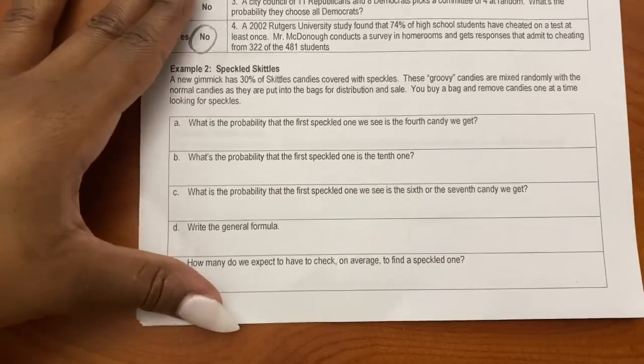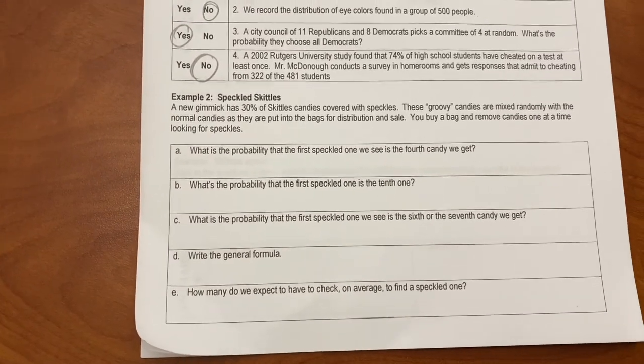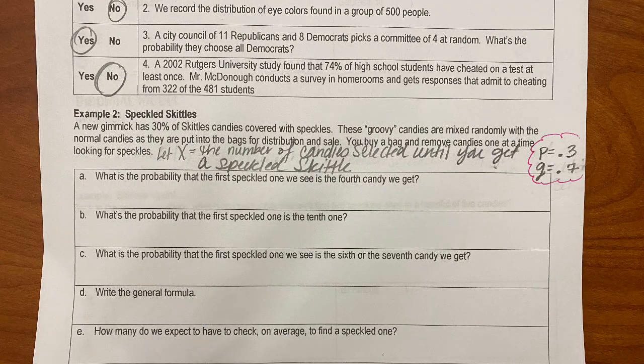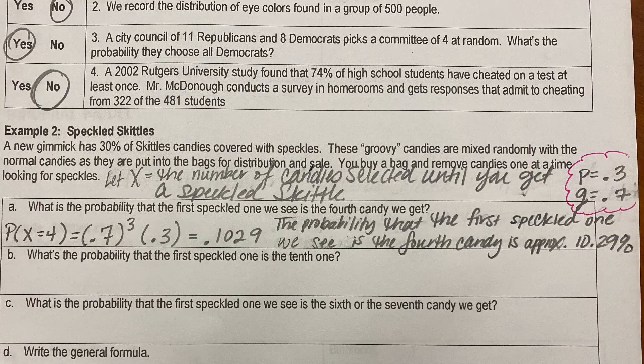All right, go ahead and read example number 2 and we'll prepare to discuss. So we wanted to choose a variable. We're going to let X represent the number of candies selected until you get a speckled candy. And we went ahead and found our probability for success and probability for failure. Recall from the top the formula to calculate our probabilities. And so that's how we end up with 0.7 to the third times 0.3, and we get 0.1029. And so the probability that the first speckled one we see is the fourth candy is approximately 10.29%.